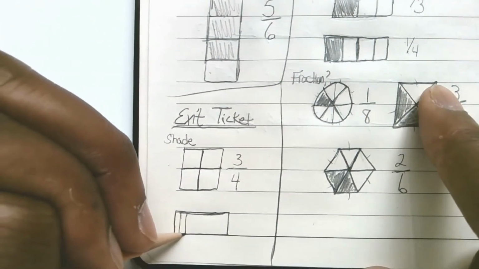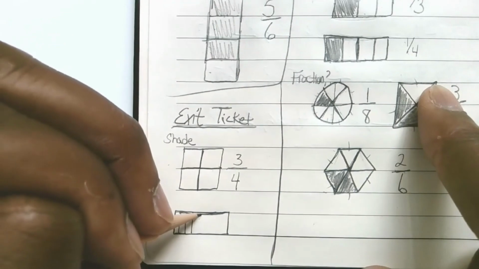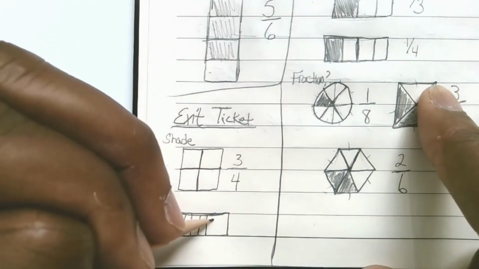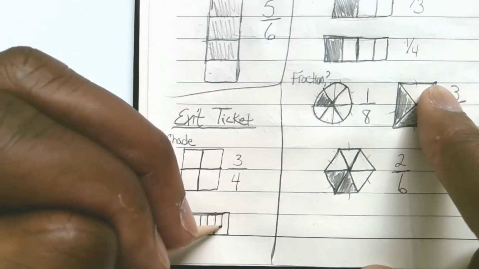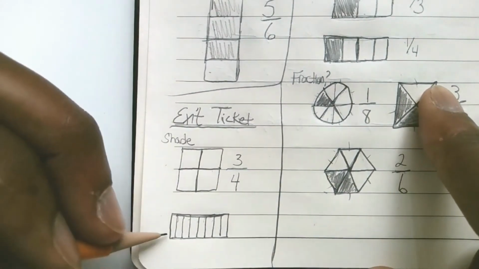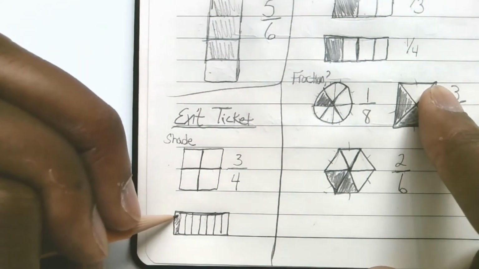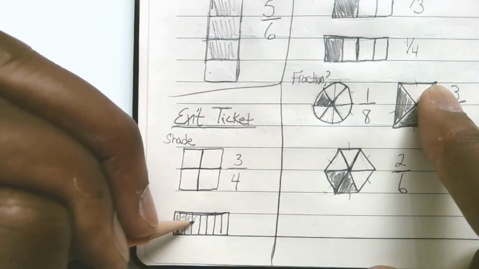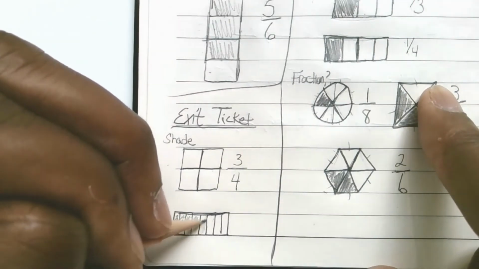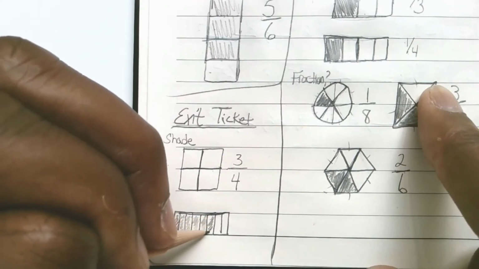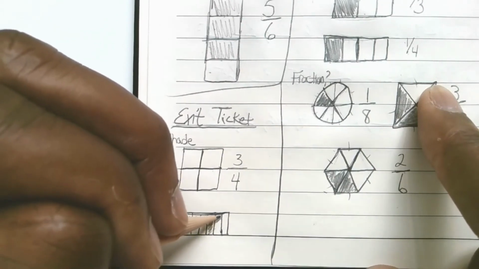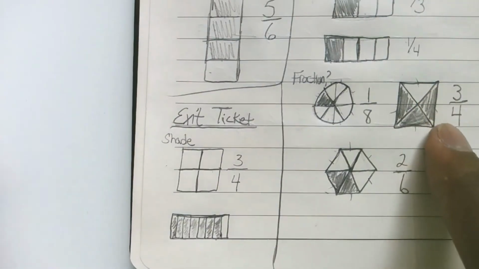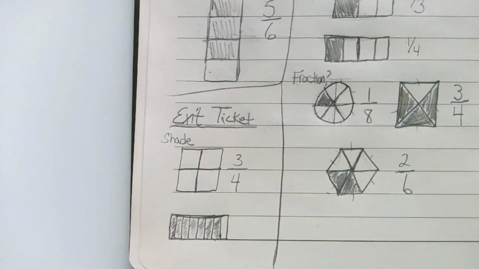1, 2, 3, 4, 5, 6, 7, 8. All right, so you have these for your exit ticket. Remember, it's your chance to show what you know.